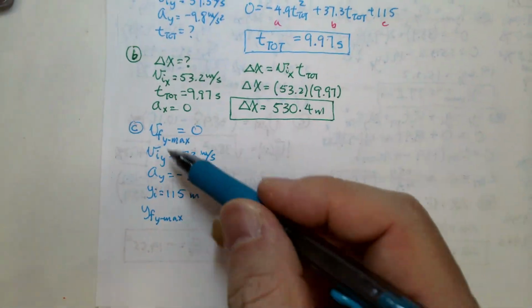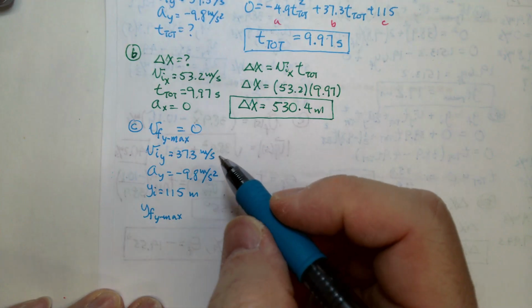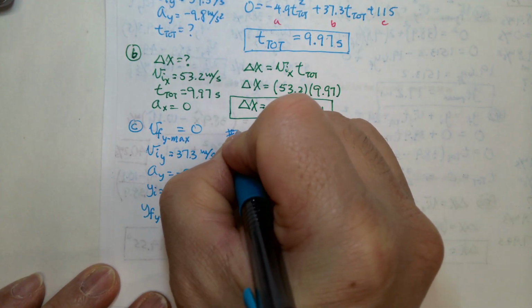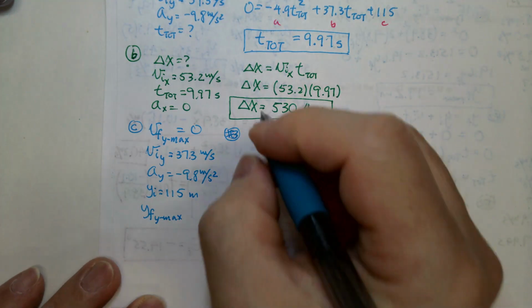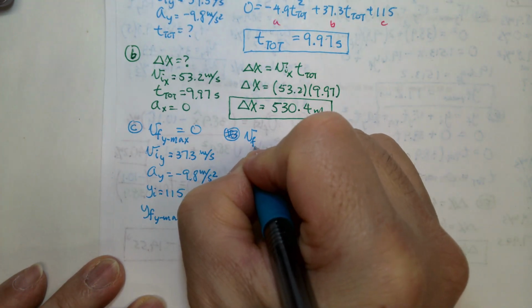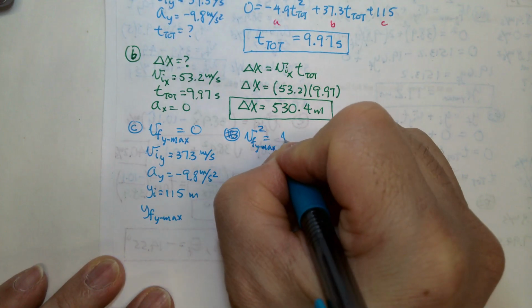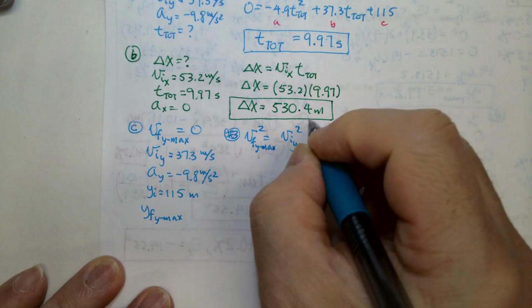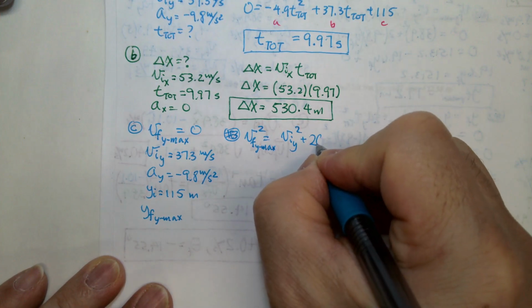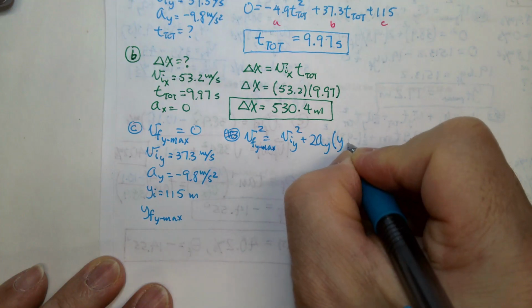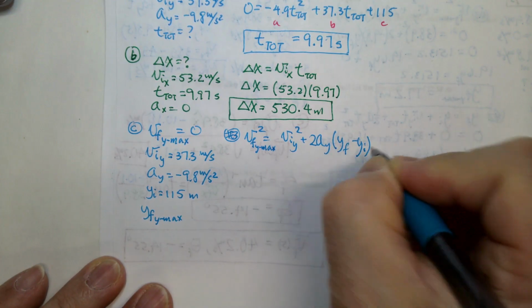So it looks like I have no time here, so equation 3 would be a good equation to use, which is VFY max squared is equal to VIY squared plus 2a sub y times y final minus y initial.